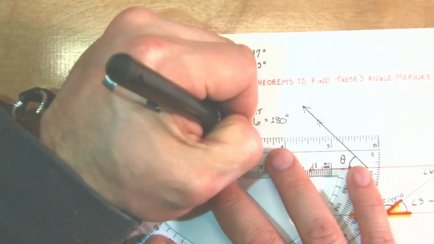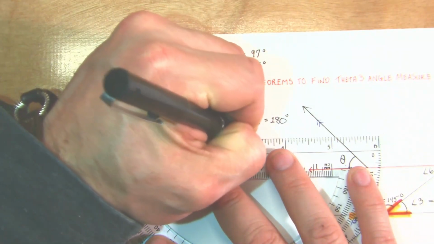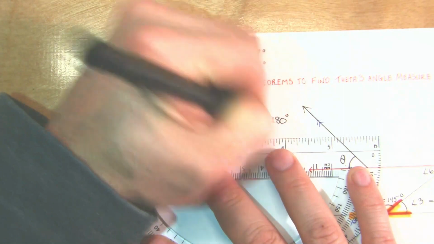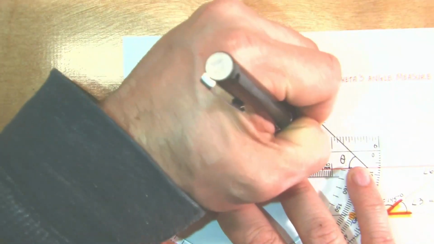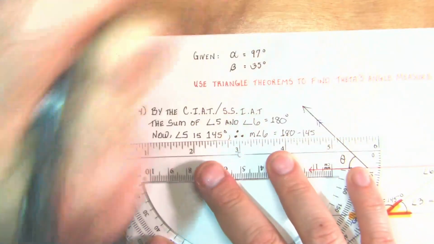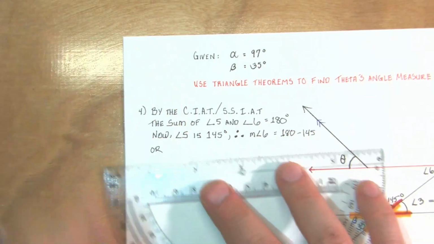Therefore, the measure of angle 6 equals 180 minus 145. Or, now we're going to do the work, right?